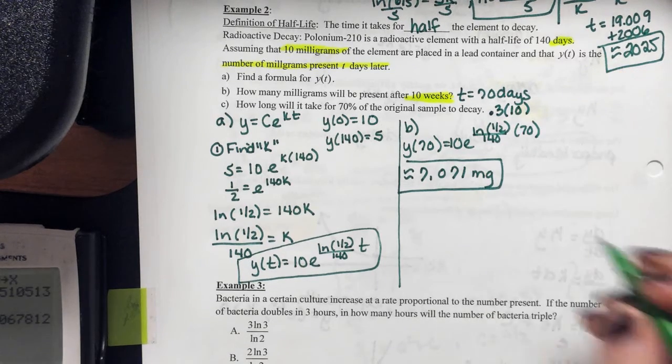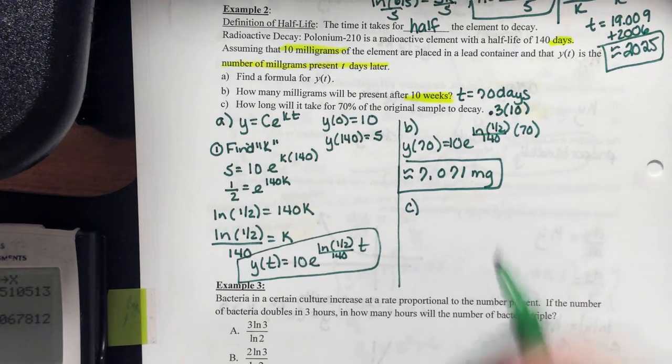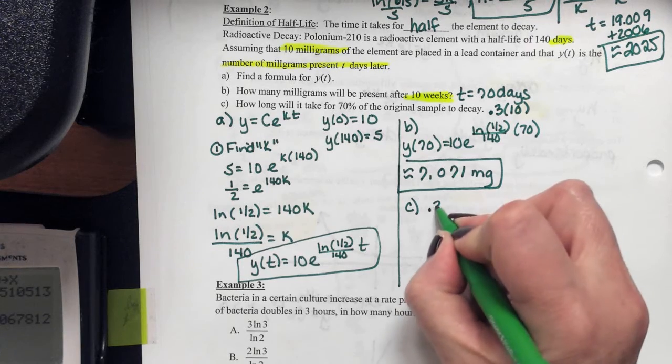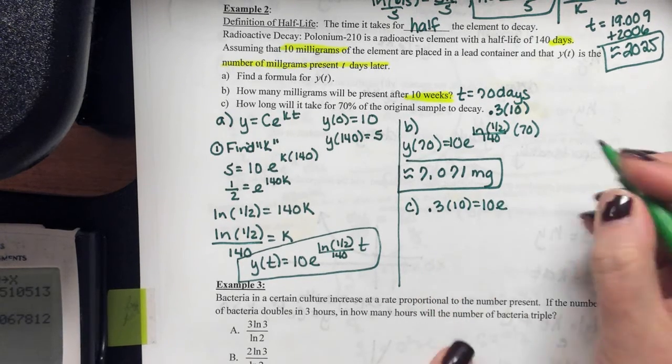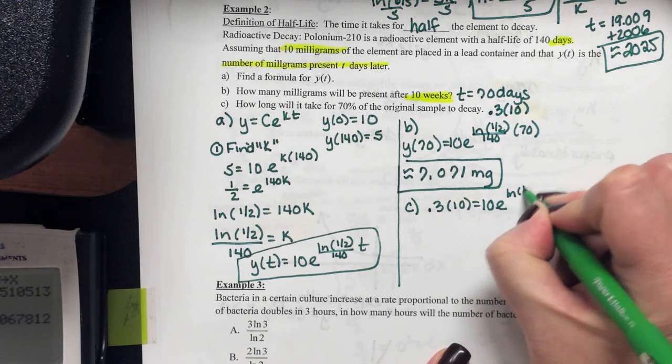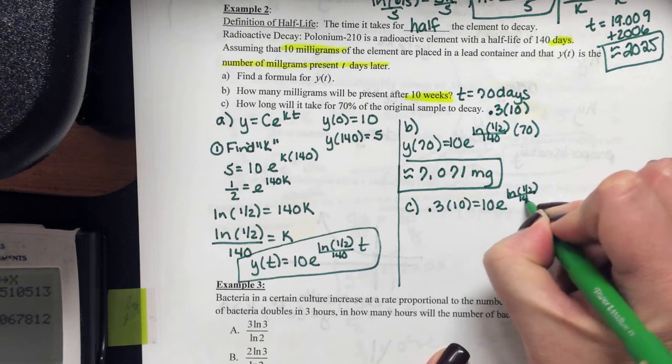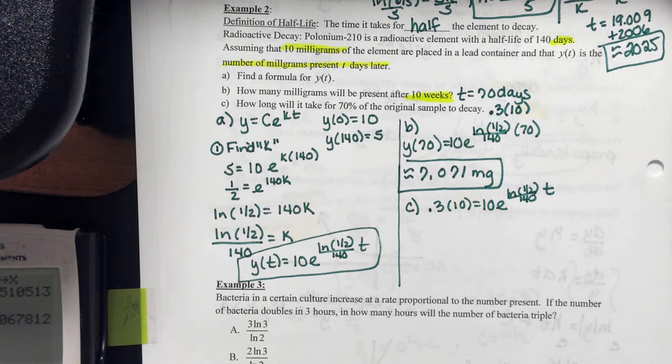10. So what I'm going to do, remember, is to figure out the time where 70% of the original amount has decayed, I want to know when there is 30% of the original amount present. So I'm going to take 0.3 of 10, set it equal to 10 times e raised to that natural log of 1/2 divided by 140 times t. You guys go ahead and solve for t for me.